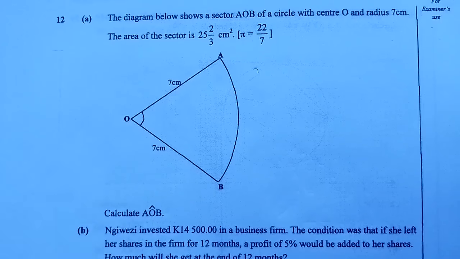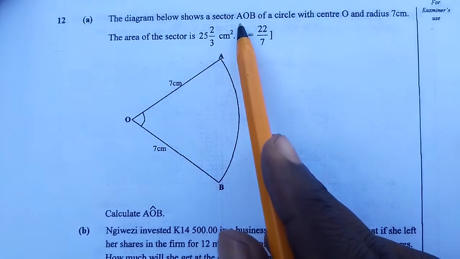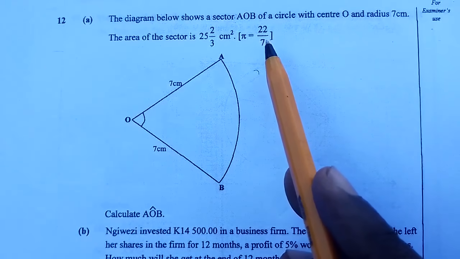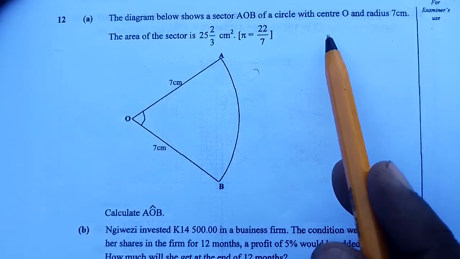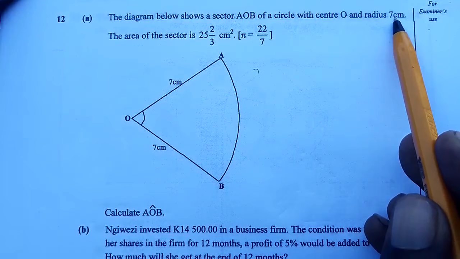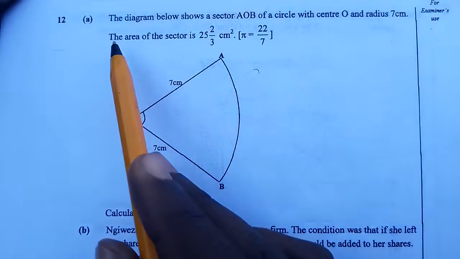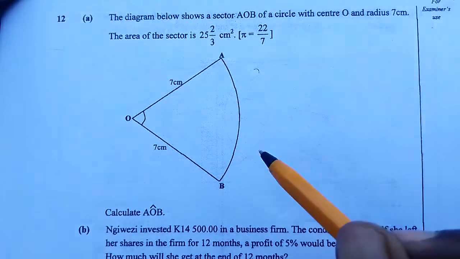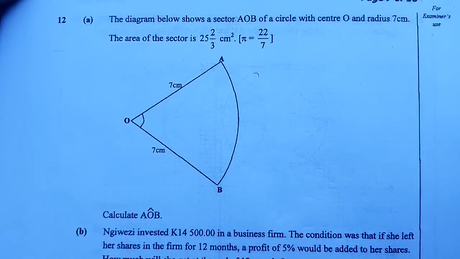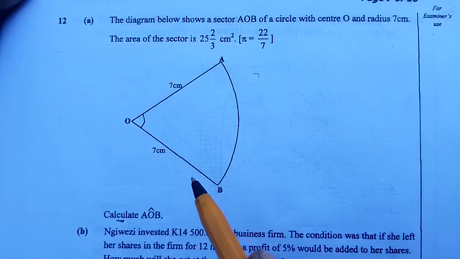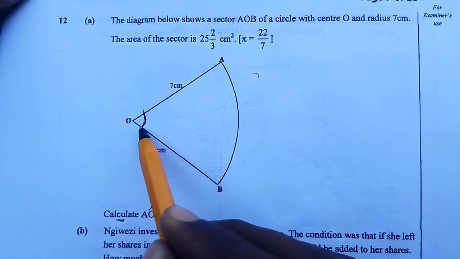It is saying that the diagram below shows a sector AOB. This is the sector we are given, with center O and radius 7. Then the area of this sector is this. So what is the formula first for the area of a sector? We are told to calculate theta, the angle AOB.